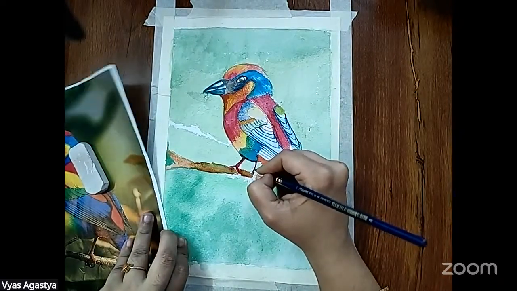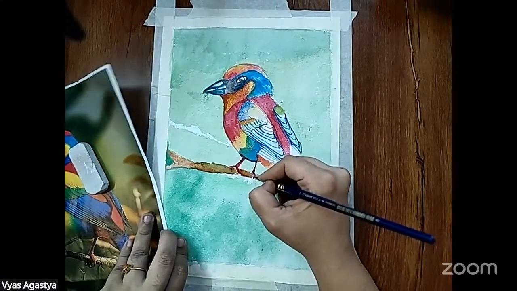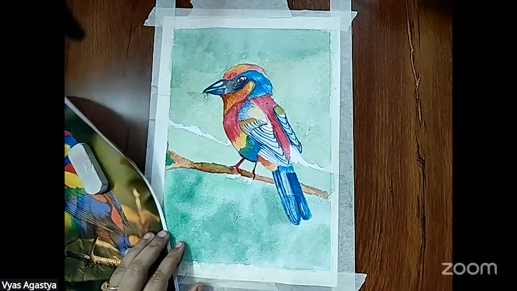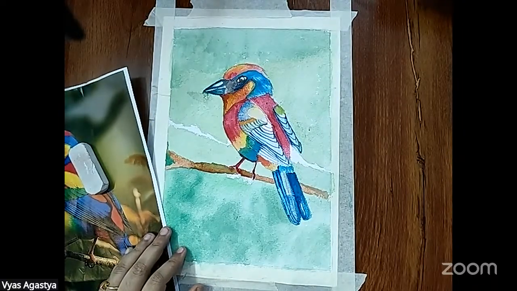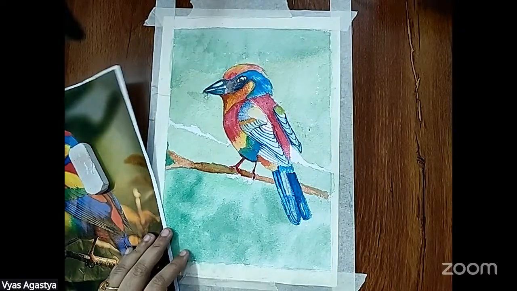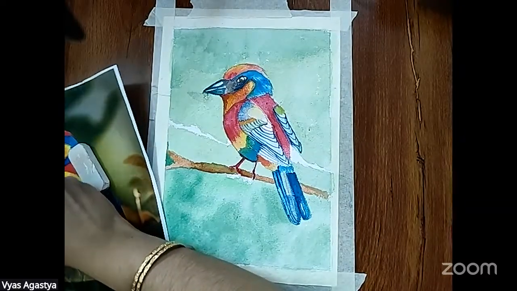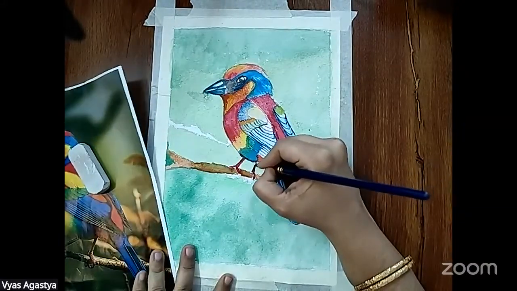If in your color palette you have flesh tint, okay, then that color also is fine. In my palette, I don't have that color, so because of that, I'm using carmine color. Okay. And a little bit darker value over here.